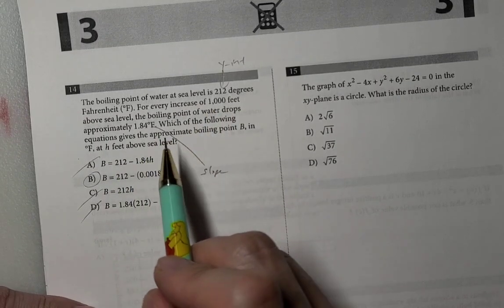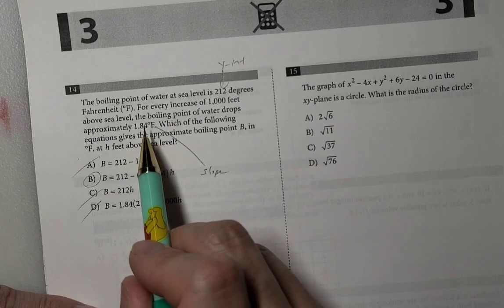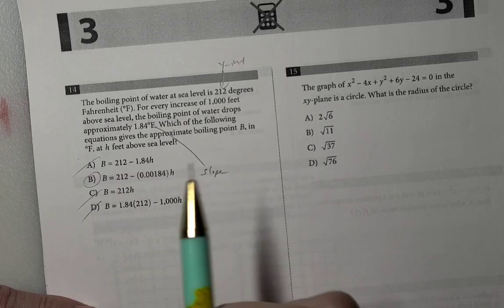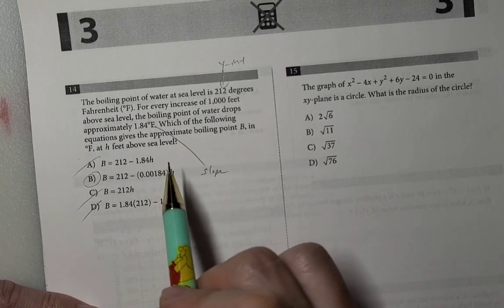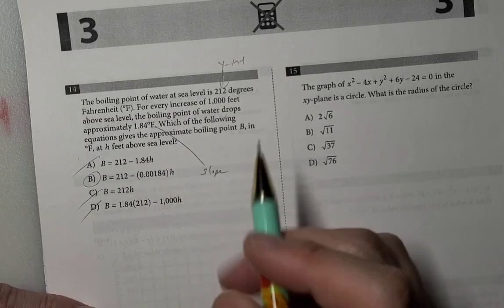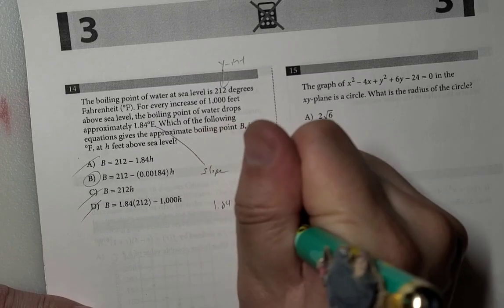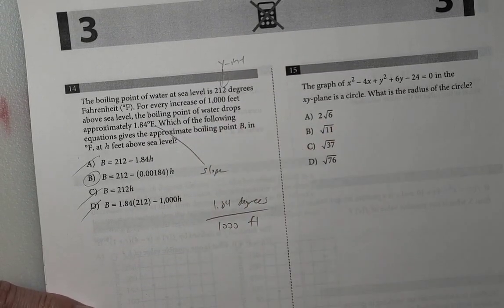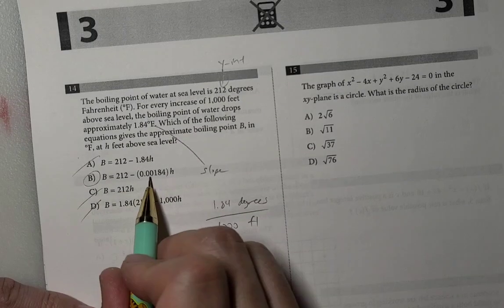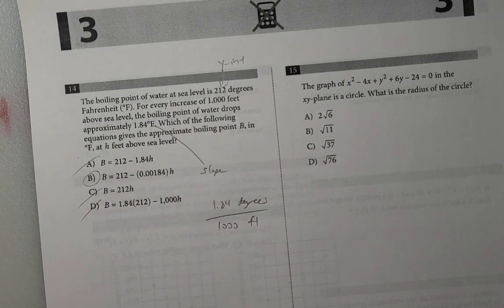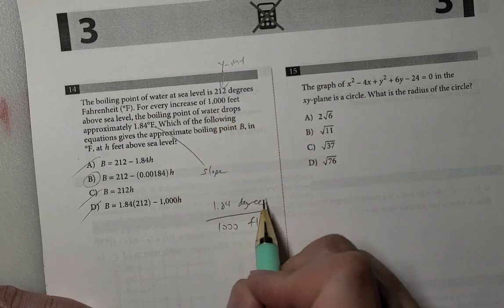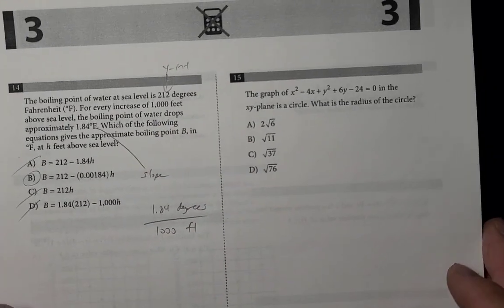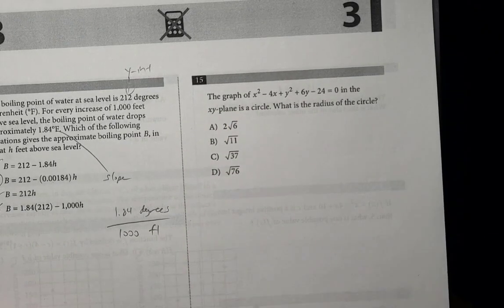And I was saying it should be a negative slope because the boiling point is decreasing. This is a positive slope. These two are negative slopes. Eliminate that as well. And then here it's 1.84 degrees. This is where the units can help, over 1,000 feet. So that's why it's this number right there. If you plug in your 1,000 feet, the 1,000 feet would cancel and you get minus 1.84 degrees. That's another way to think about it. That's how I would have thought about it.